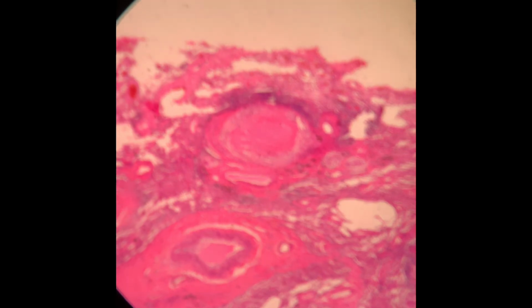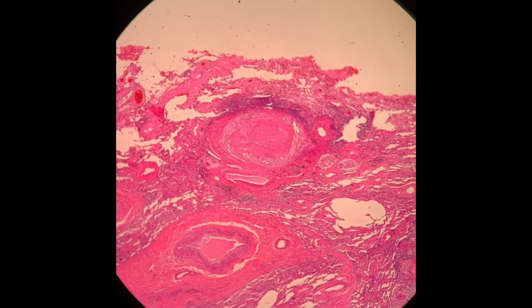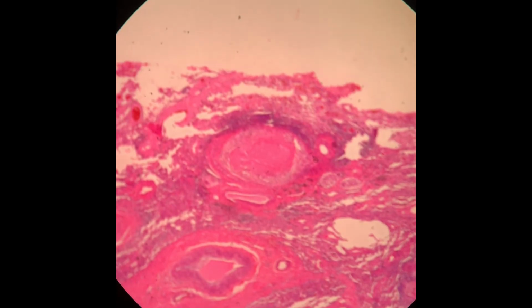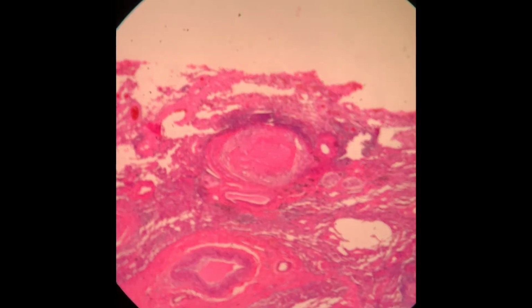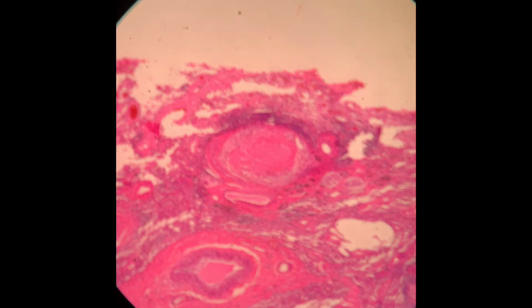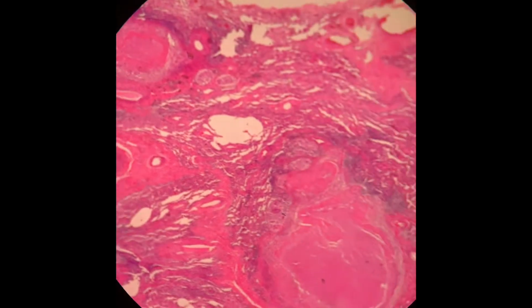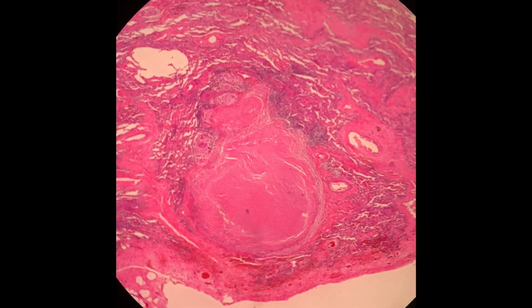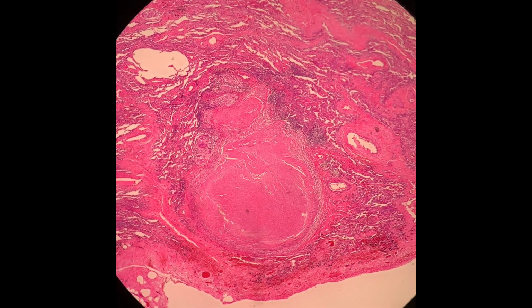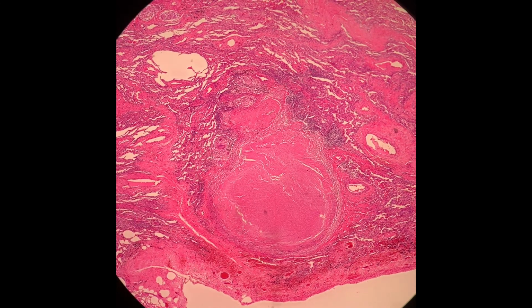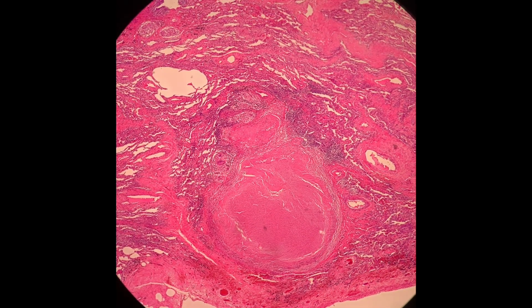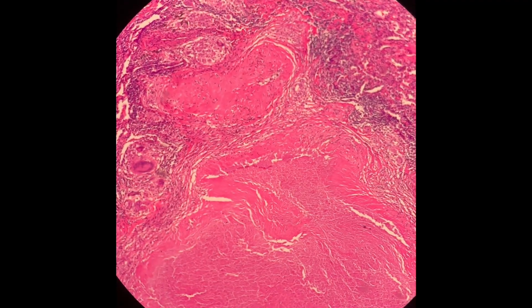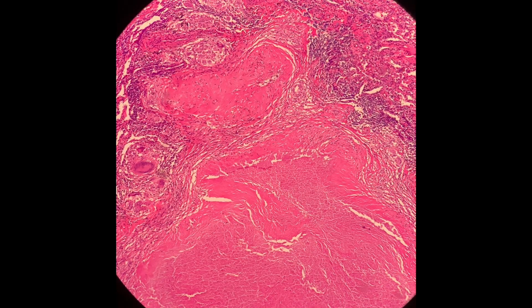So usually you can find caseating granuloma in pulmonary tuberculosis cases of the lung, or sometimes you can also see TB lymphadenitis, or tuberculous lymphadenitis. You can also see this type of granuloma within the lymph nodes. So again, this is a very big caseating granuloma. You can see a similar structure, but the size is a little bit bigger compared to the previous one. So again, the structure is always the same.